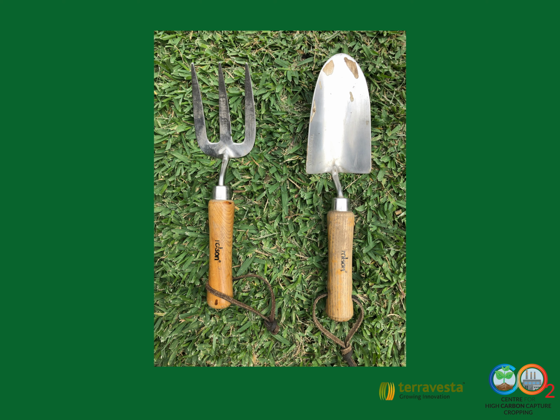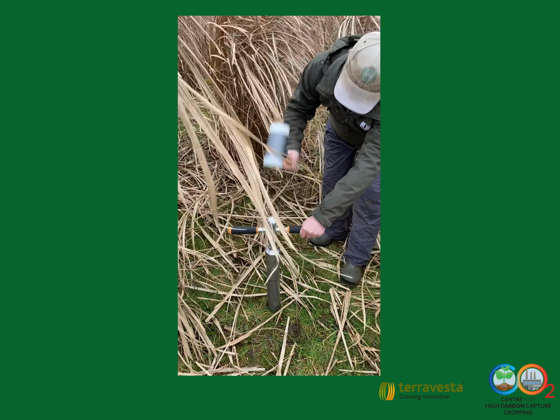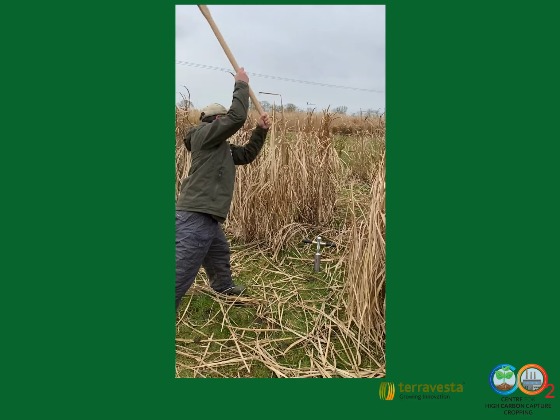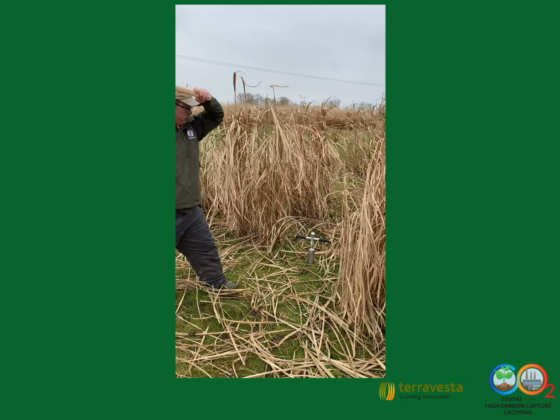Then prepare the soil by clearing the soil surface of any residues using a trowel, ensuring a level surface for accurate sampling. Then gently hammer the split tube core into the ground until it reaches the desired depth of 40 cm, ensuring it is level with the soil surface.